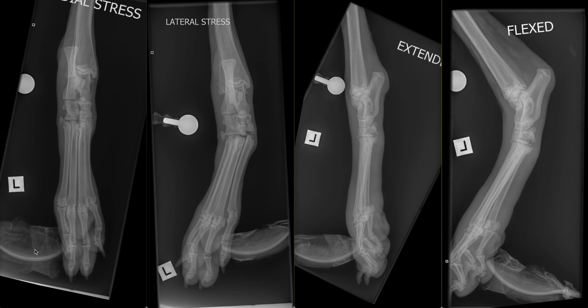When a lateral force is applied to the lateral aspect of the pes, resulting in medial stress of the joint, there is not increased widening of the lateral joint spaces. However, when a force is applied to the medial aspect of the pes, resulting in a lateral stress of the joint, there is widening of the medial aspect of the tarsometatarsal joint spaces and a slight step of the lateral aspect as well.